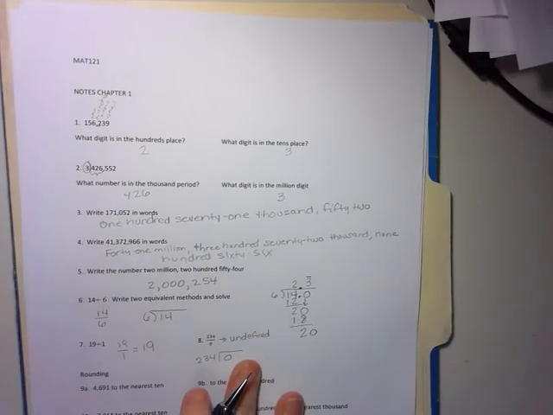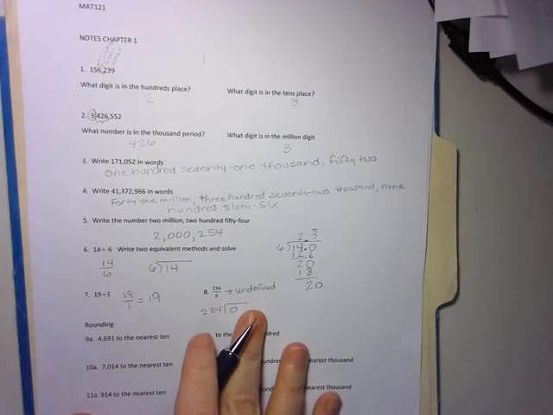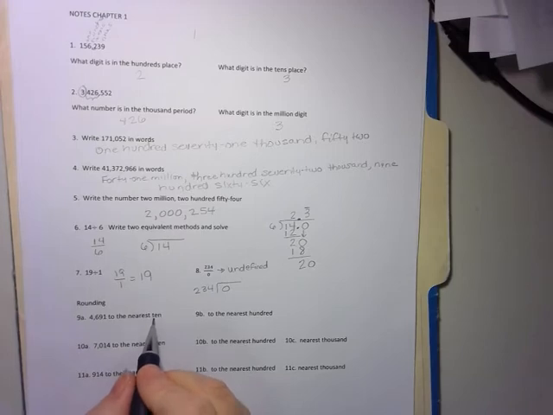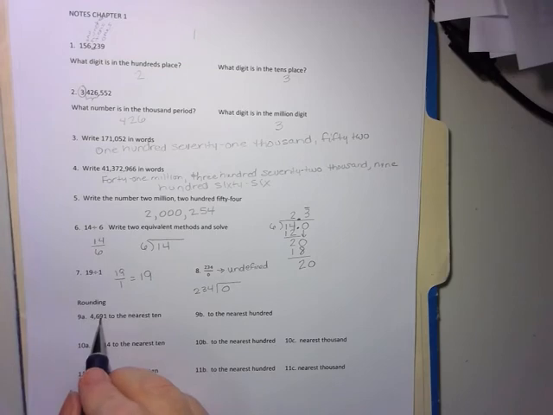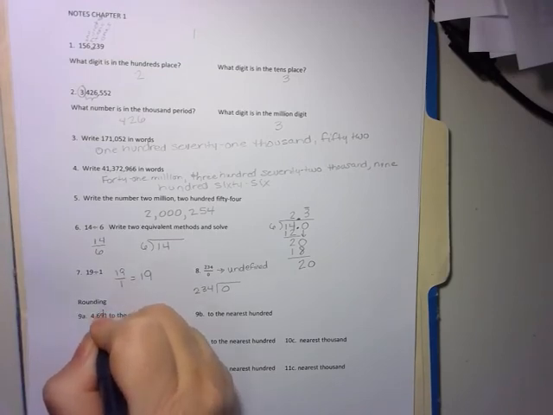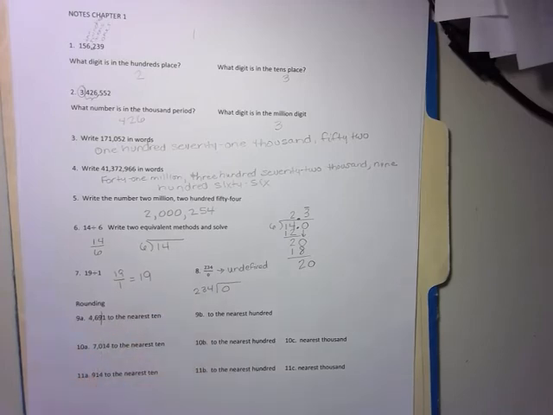Rounding seems to be a problem that never goes away. So here we have 4,691, and we're rounding it to the nearest 10. So this is ones, this is tens. What I'm going to do is put a line right after the tens.